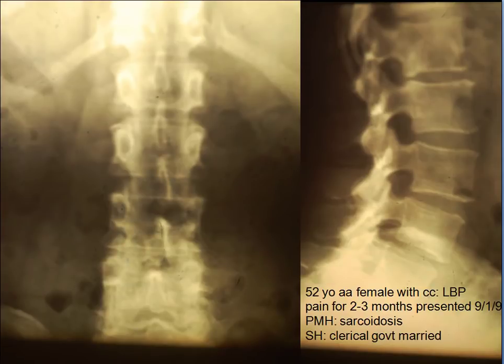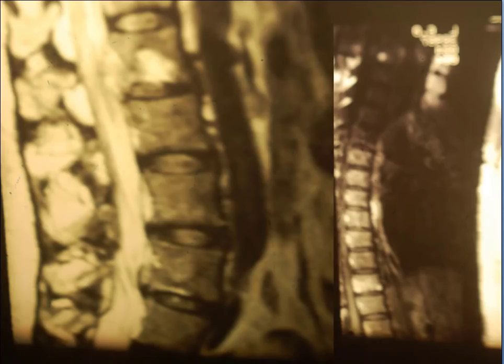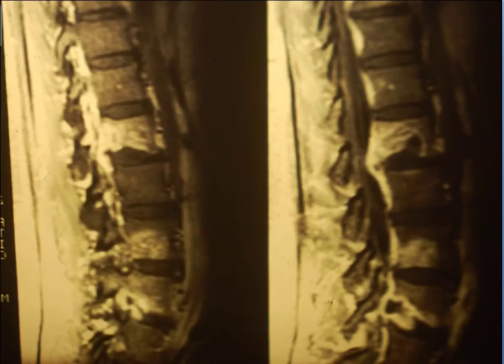This is a 52-year-old woman, first day in practice. Low back pain. Sarcoid. X-rays are kind of normal. MRI scan. Now she's had this low back pain. I saw her the first clinic I had at GW. L1, there's something in the L1 vertebral body. Do you see that? She had low back pain and sciatica. And there's also something in L4. There's something at L4, L5.